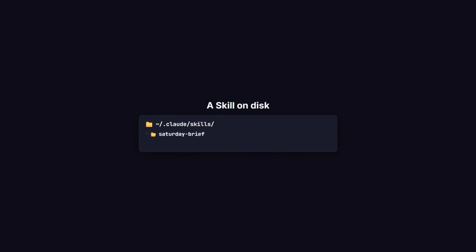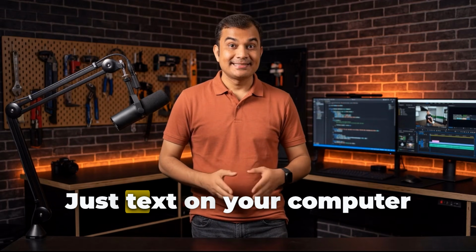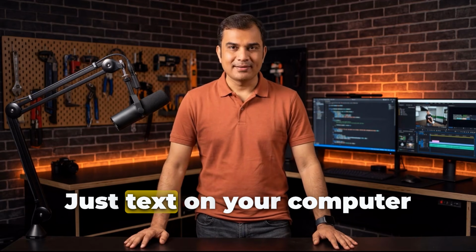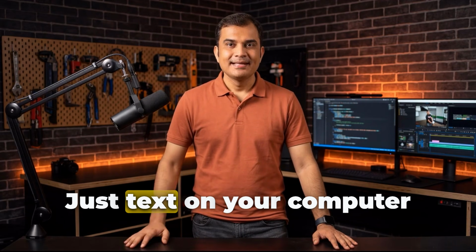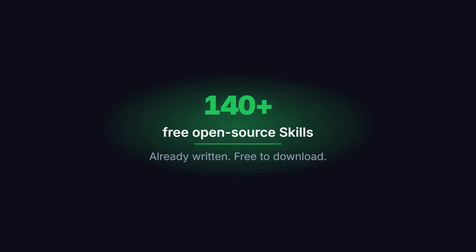Second thing, the skills. A skill is a saved instruction, a folder with one text file in it called skill.md. You write the instruction once, Claude follows it every time you ask. The skill is just text on your computer. There is no charge to write one. There is no charge to save one. There are also 140 open source skills already written by other people, all free to download.